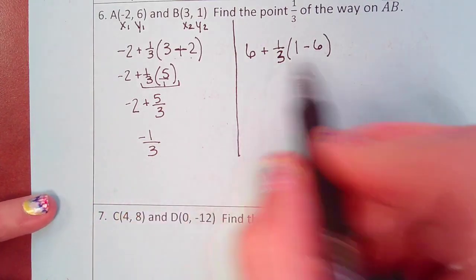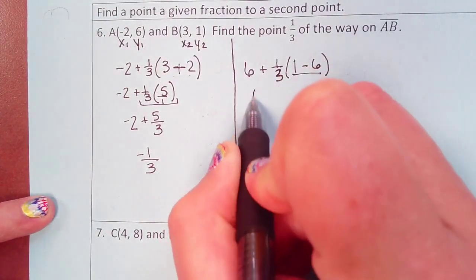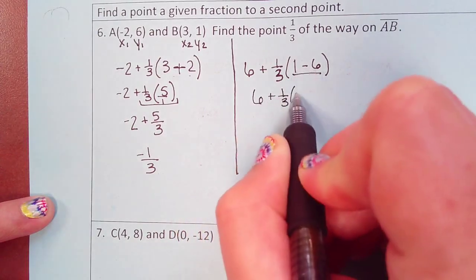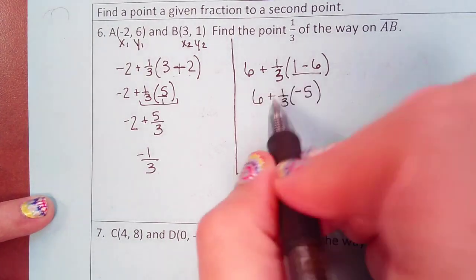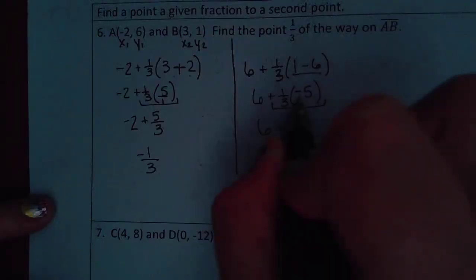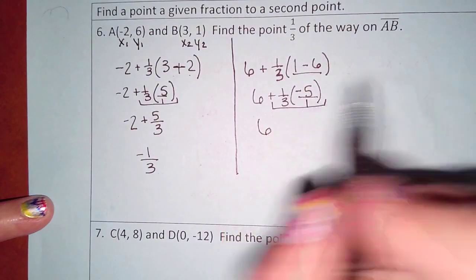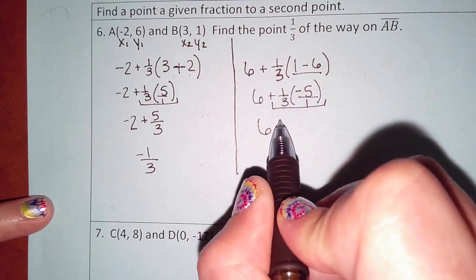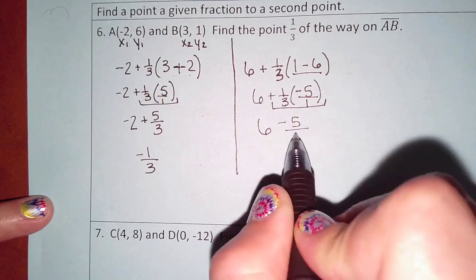Now for the y's, I need to simplify inside here. So 6 plus 1/3 times 1 minus 6 is a -5. Multiplying these two pieces, so this is order of operations. 6 drops down. So I can put the -5 over 1 so I can multiply. 1 times -5 is a -5 over 3 times 1 is 3.